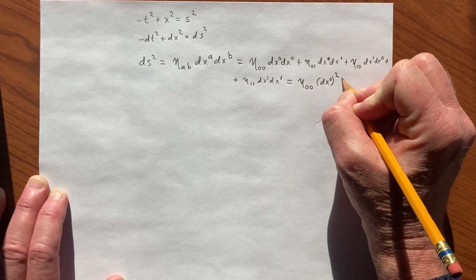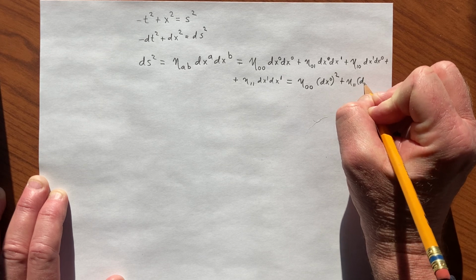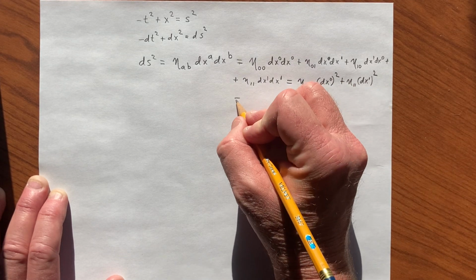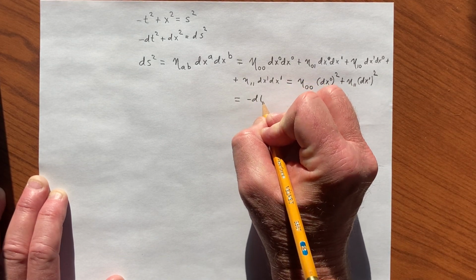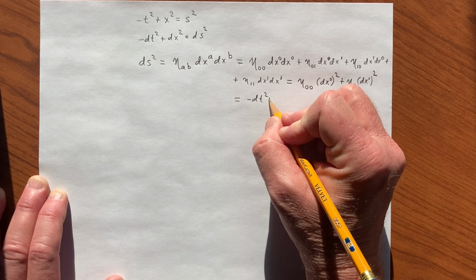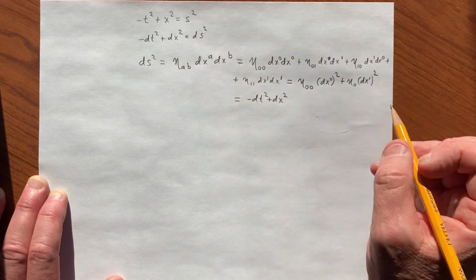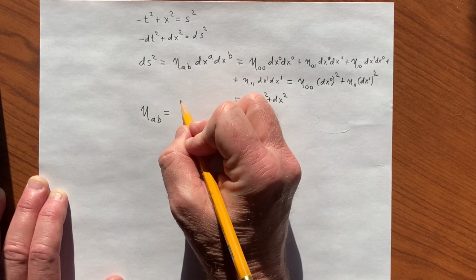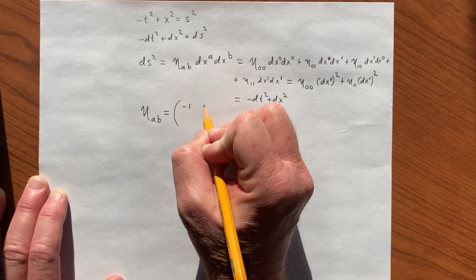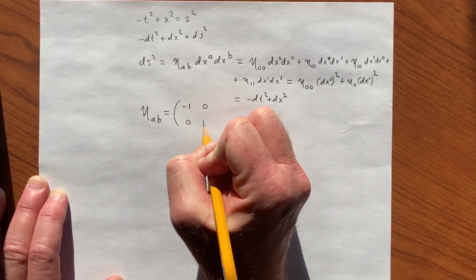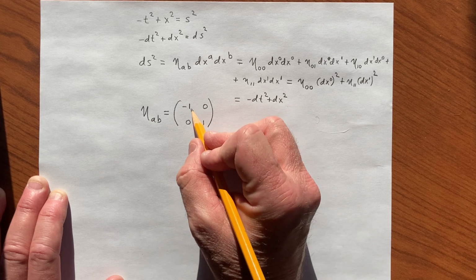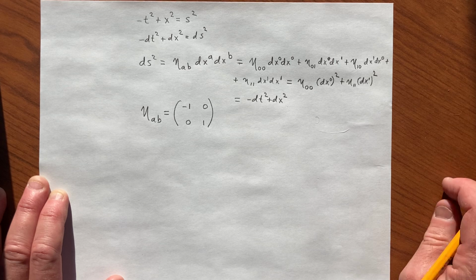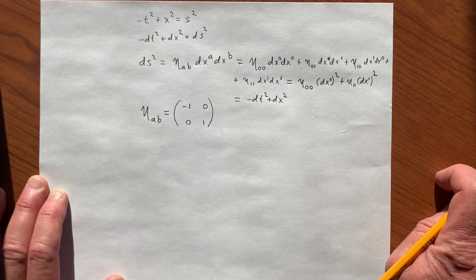We can combine these to give us this kind of an object. And of course we know that this is minus dt squared plus dx squared, as we just wrote. And so these are the components of this metric tensor, right? With this is eta 0, 0, this is eta 1, 1, this is eta 1, 0, and 0, 1, the diagonal terms.